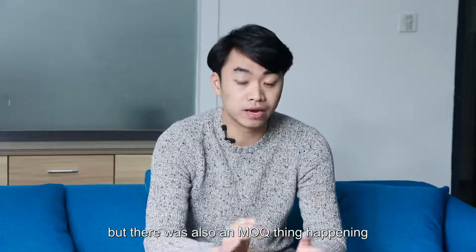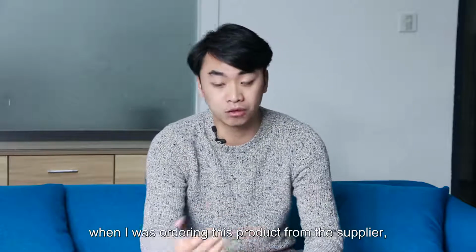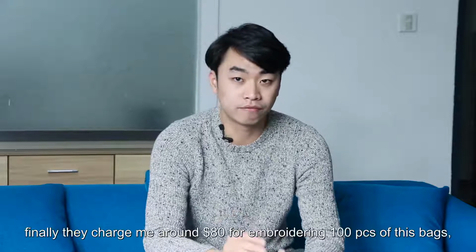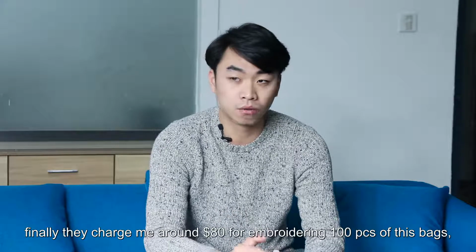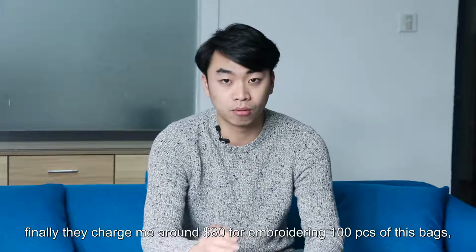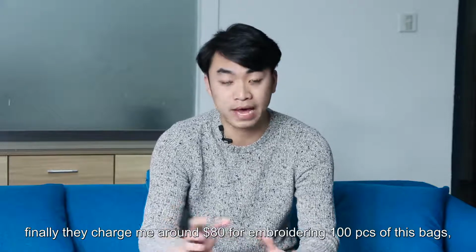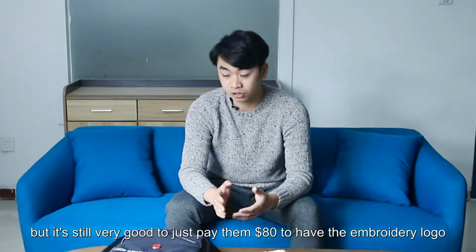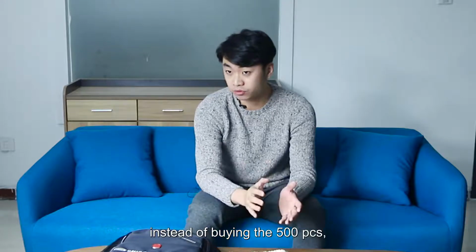But here's also an MOQ thing that happened when I was ordering this product from the supplier. The supplier offered a 500 MOQ for customizing the logo for free at the beginning, but after some negotiation, they finally charged me around $80 for embroidering 100 bags. But it's still very good to just pay the $80 to have the embroidery logo instead of buying the 500.